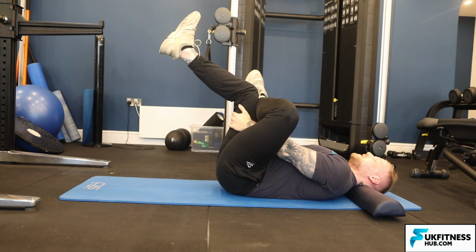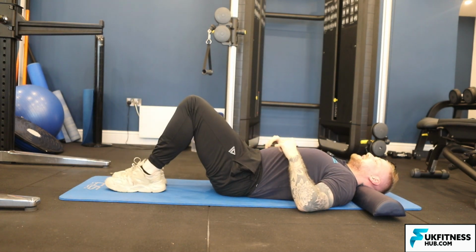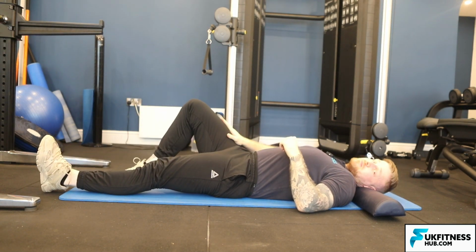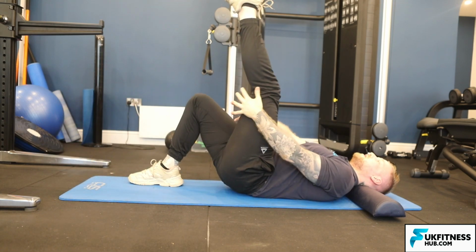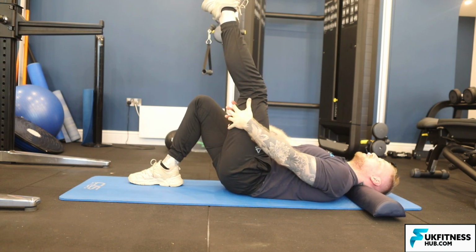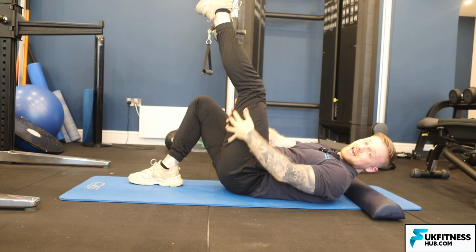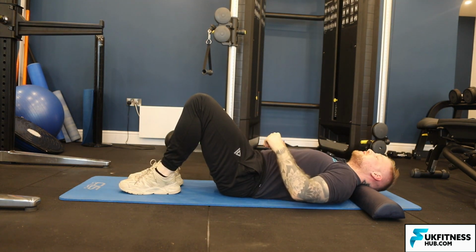Once you've done that, we're going to stretch out the hamstrings. So bring both legs down. You can have one knee bent or you can have it straight, doesn't matter. And you're going to pull your leg back, try and keep your knee as straight as possible. You should be feeling this at the back of the leg, so your hamstring, again 30 seconds both sides.